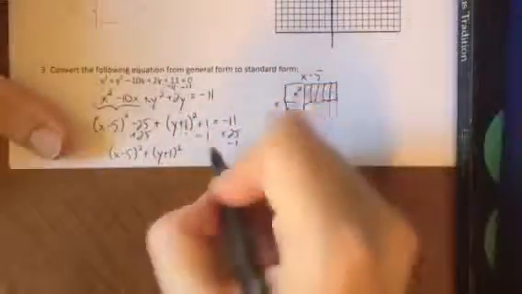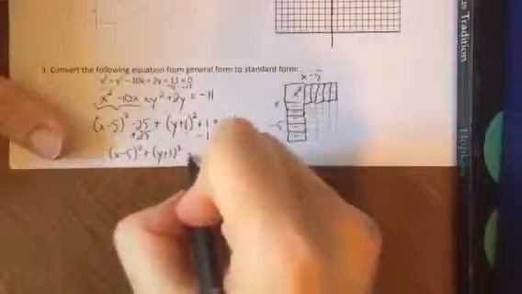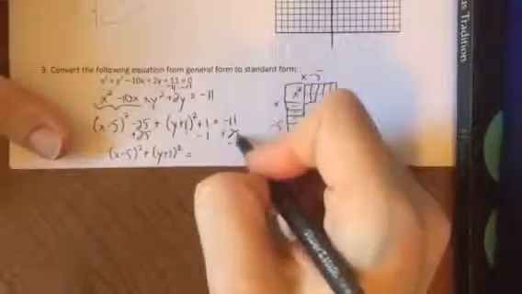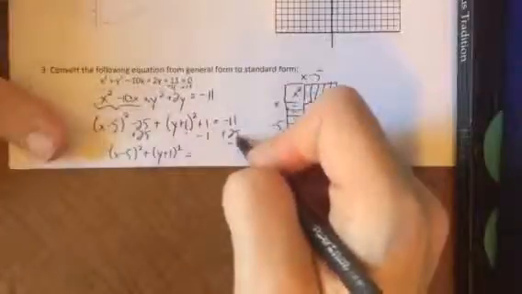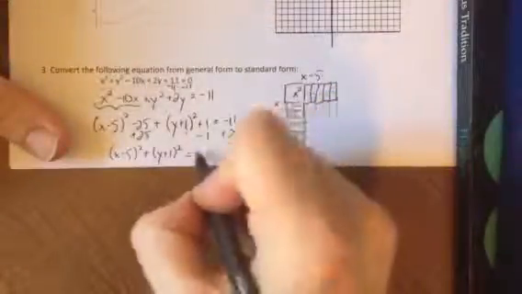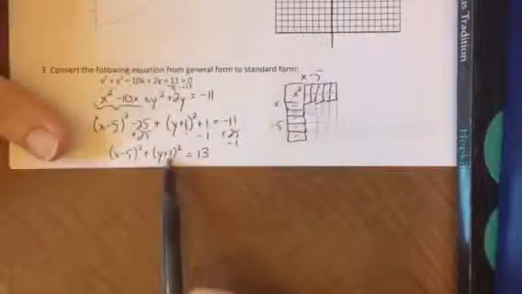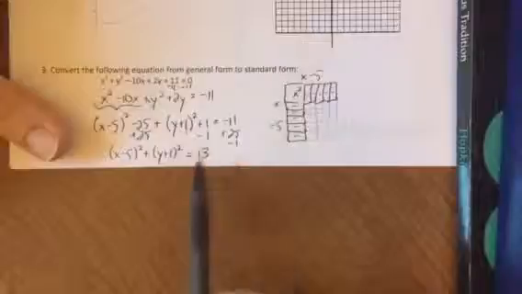And then here, if I take 11 away from 25, that leaves me with 14, and I take another 1 away, that leaves me with 13. So x minus 5 squared plus y plus 1 squared equals 13, and that is my standard form.